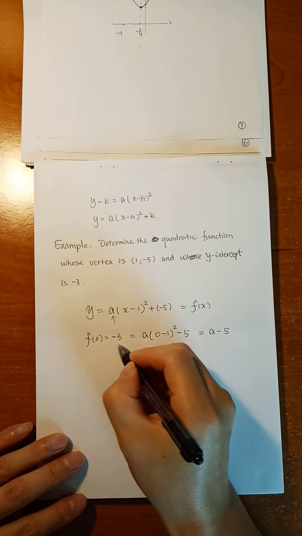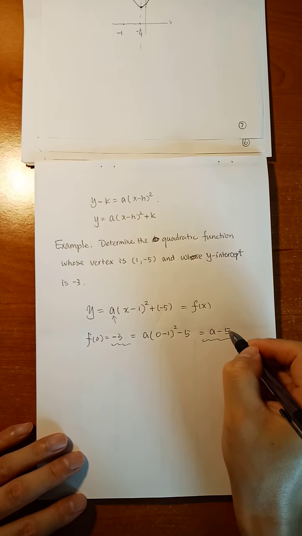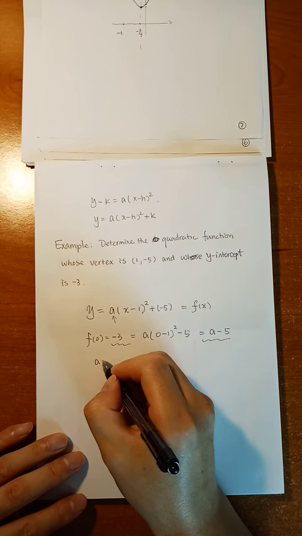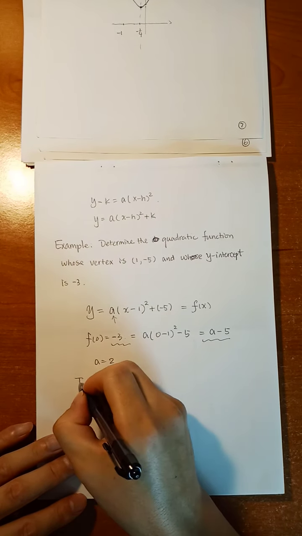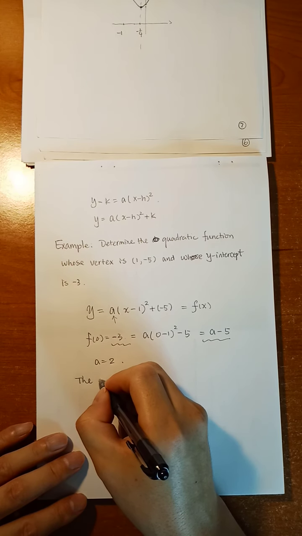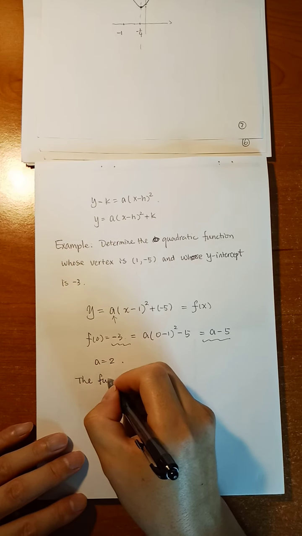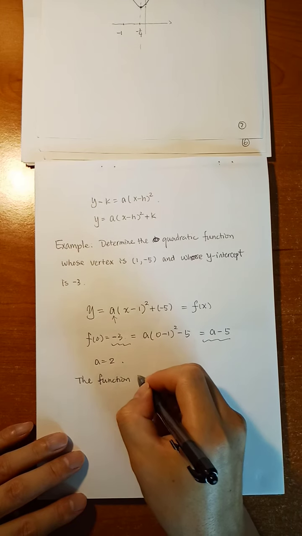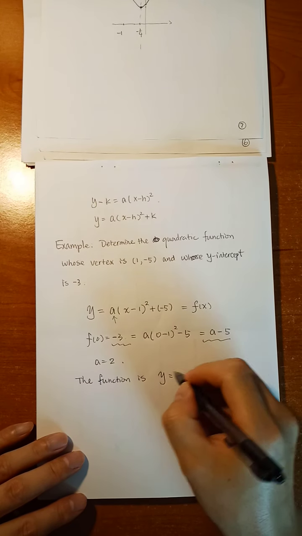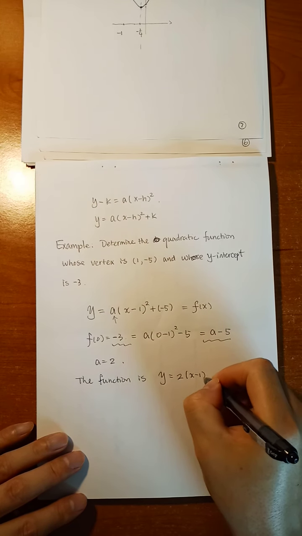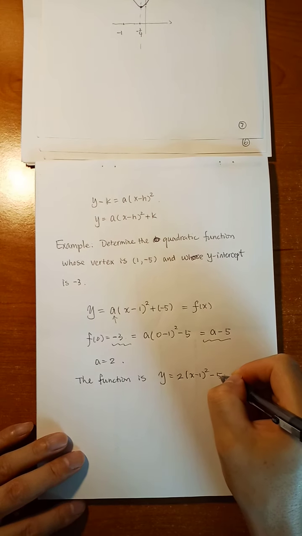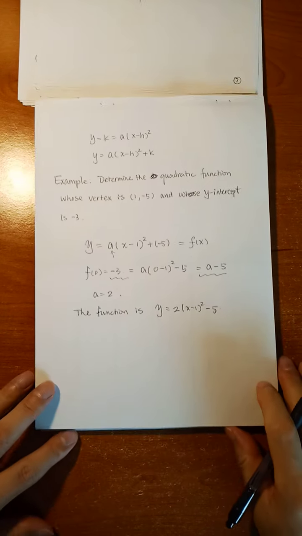So -3 is equal to a minus 5, so a is 2. So the function is y equals 2(x minus 1) squared minus 5.